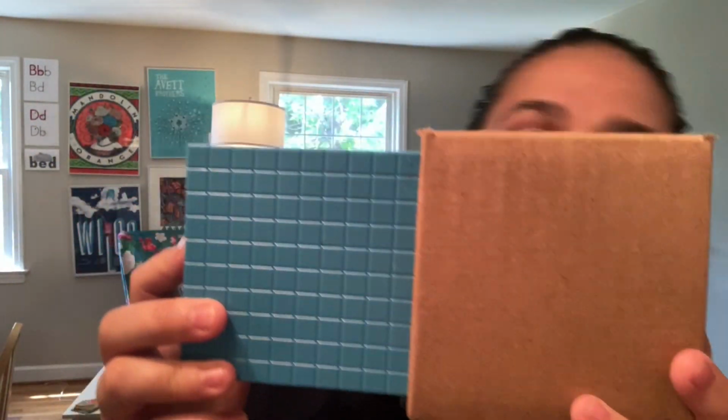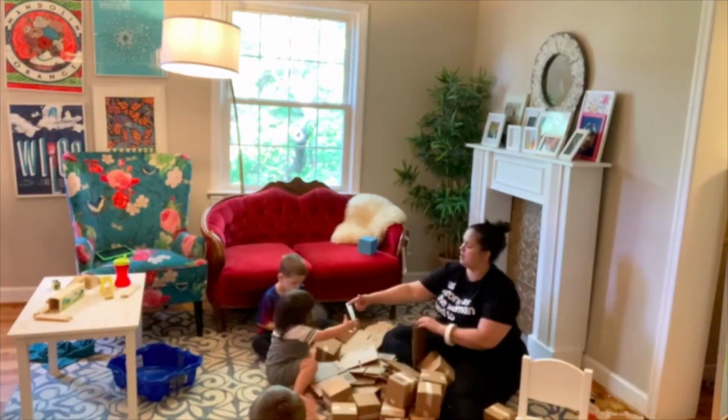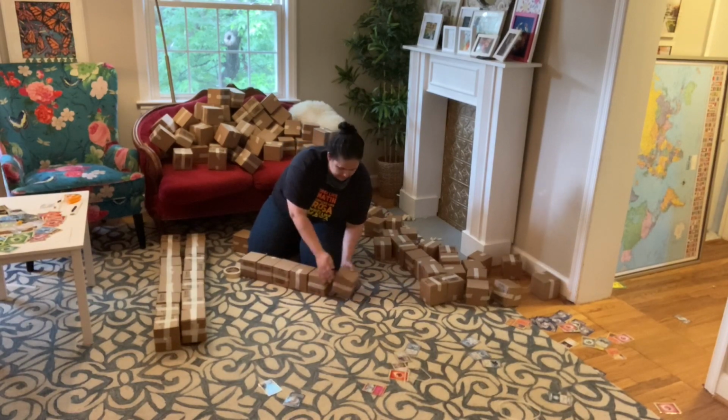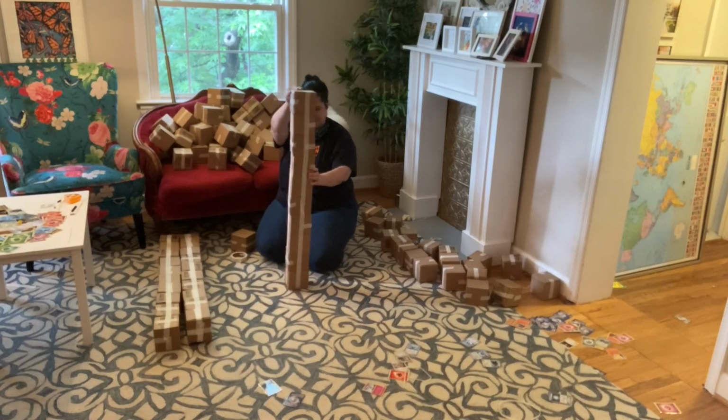The first thing to know is that I bought boxes that are basically the same size as the thousands cube. They're a smidge bigger, but they're basically the same size. Now I know I need 10 of these to make the next place value, and then I'm gonna need 10 of those to make the place value after that. So I bought 100 boxes and I'm gonna put them together. One, 2, 3, 4, 5, 6, 7, 8, 9, 10. There we go. We made it.